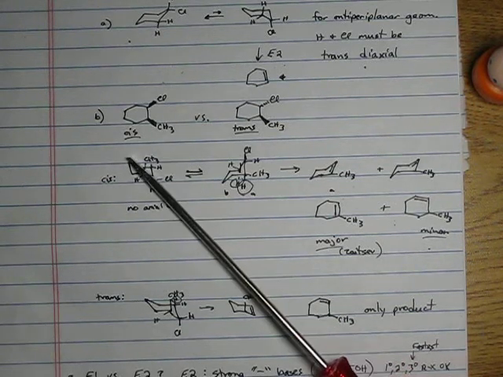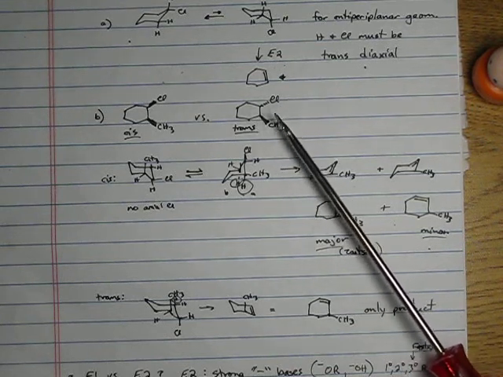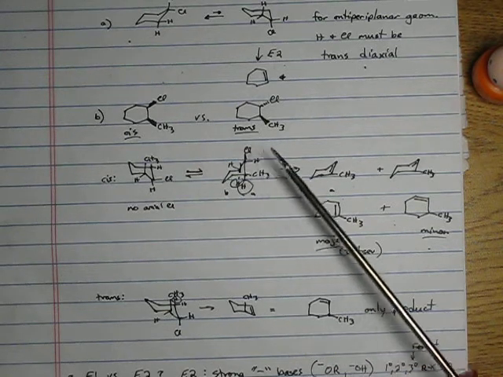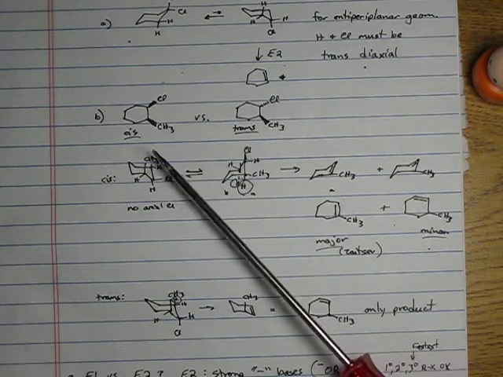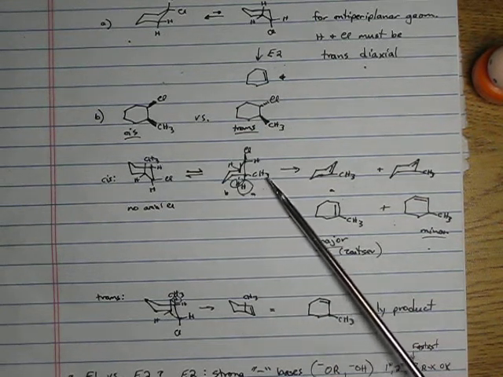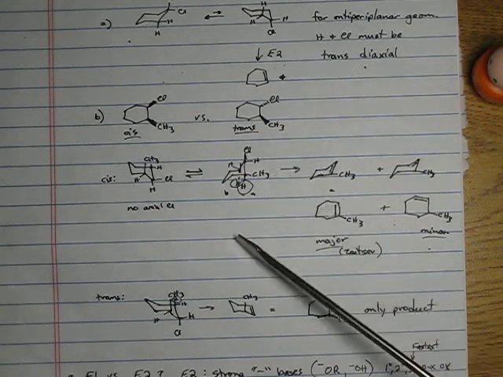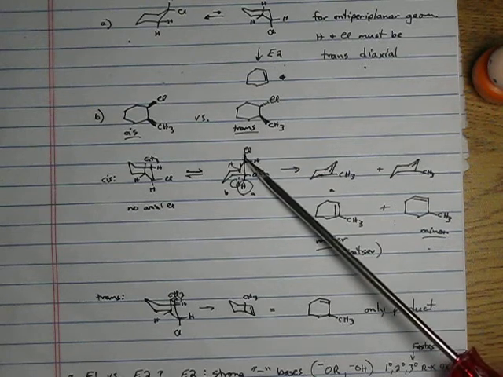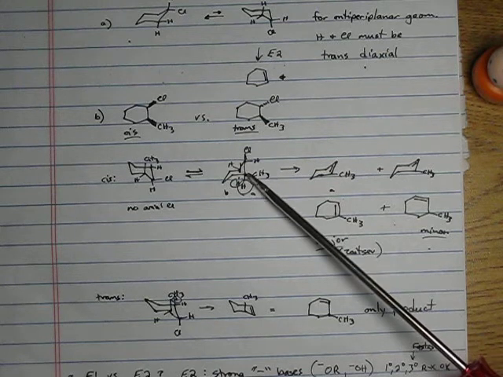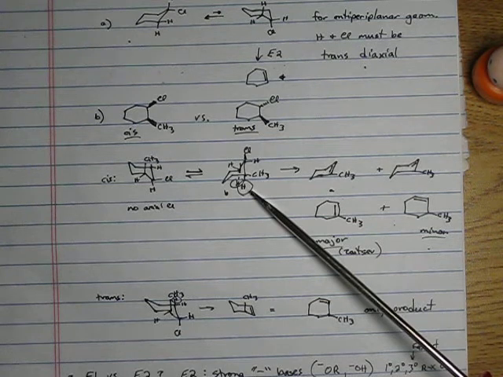Move this group up, move this carbon down, ring flip it. Recall all axial positions go equatorial, all equatorial go axial. So this equatorial chlorine becomes an axial chlorine, and this axial methyl becomes this equatorial methyl right here. And now we need to look, okay, are there any hydrogens antiperiplanar? Here is our chlorine axial up. On the next carbon over, going around the ring, do we have any hydrogens axial down? Well, yeah, here's this chlorine's axial up, this hydrogen's axial down on this side.